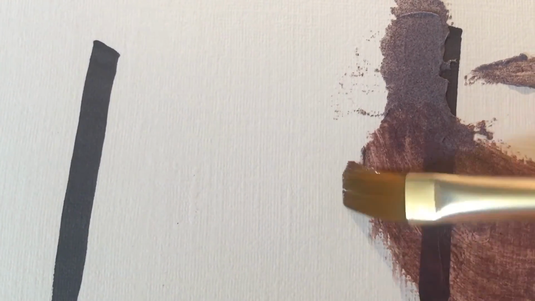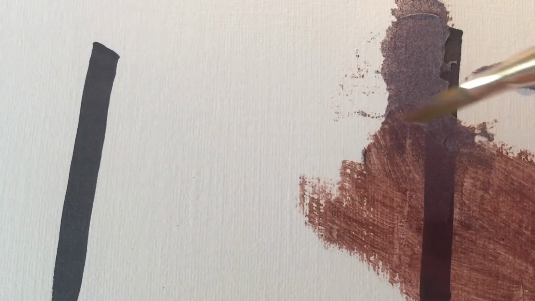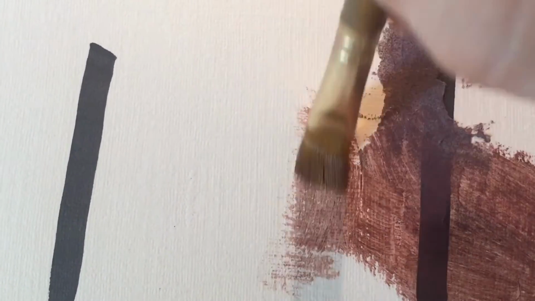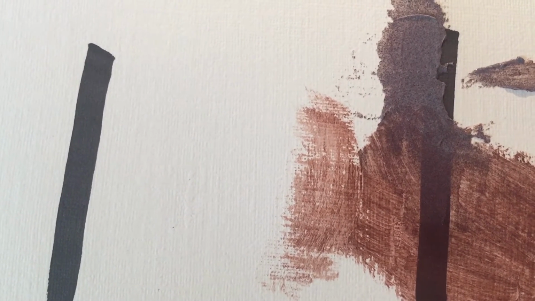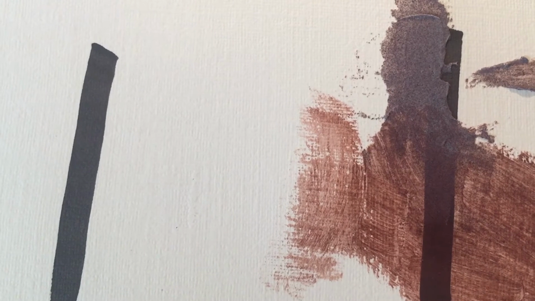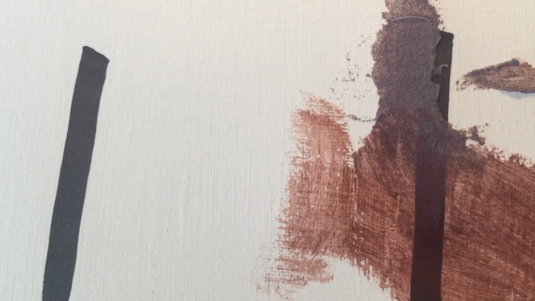Now that might look sludgy and muddy, but actually, firstly it's slightly sparkly, and it's actually quite a nice burgundy. It is indeed Caput Mortuum, more or less. So I've used a damp brush to do that with.